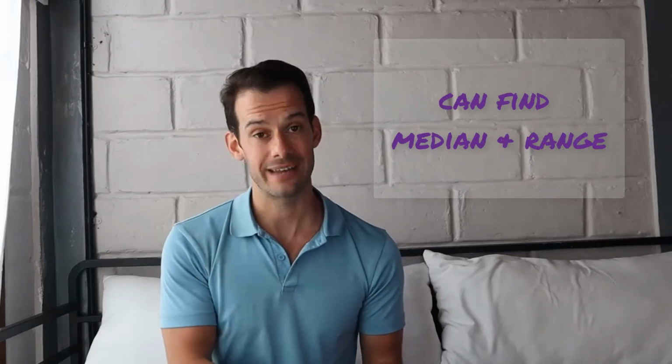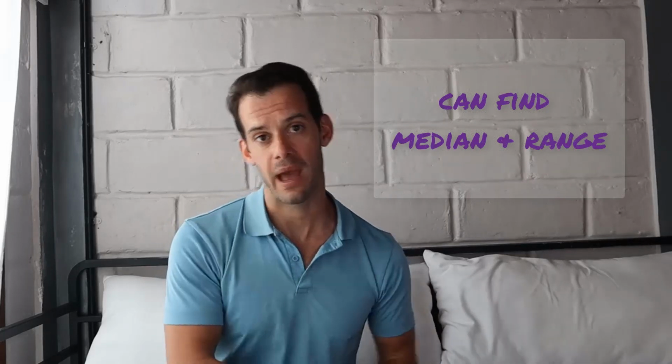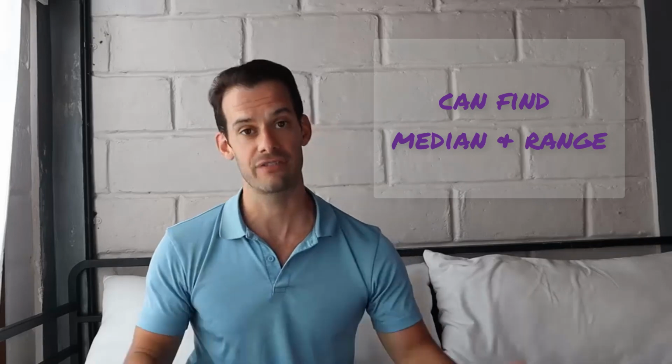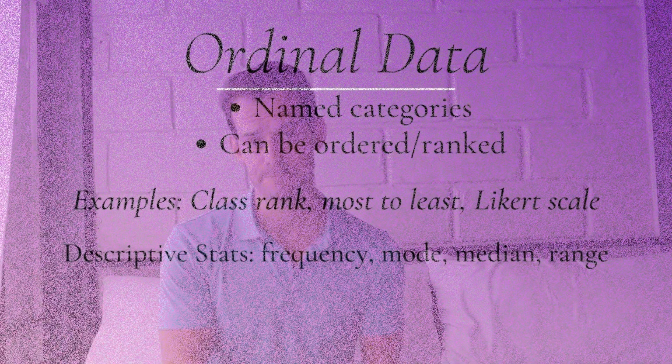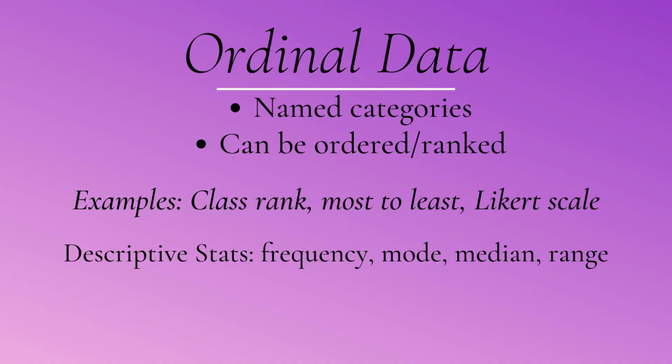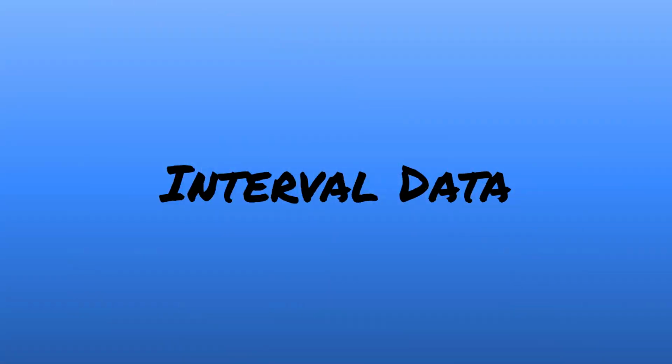But what we can do is we can put the responses in order. And that means that now we can find a median. And we can also talk about a range. So we can say this was the lowest response and this was the highest response. And that gives us a range of all the data. So here's a summary of ordinal data. And what we'll see in the next type is if we do have equal distances between these points, now we move to what's called interval data.